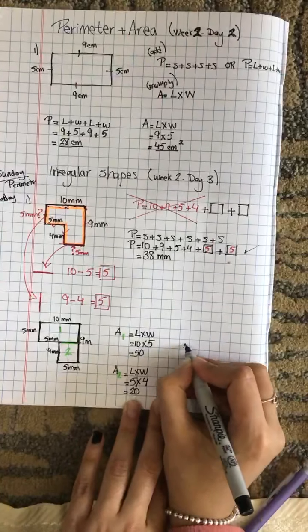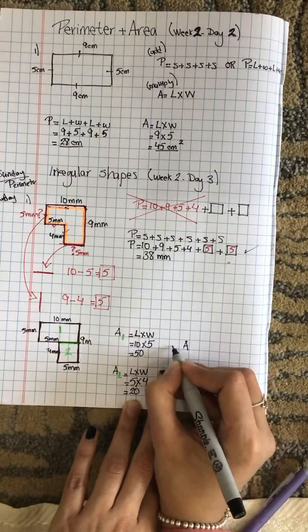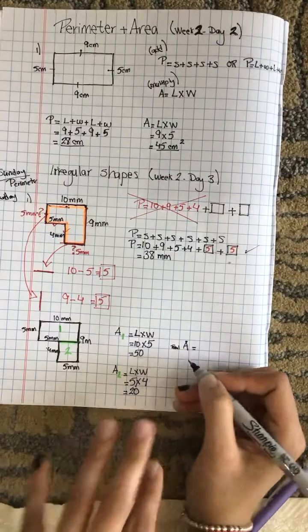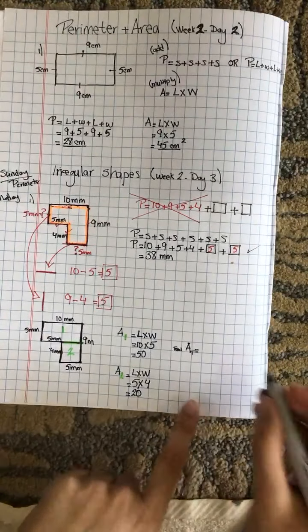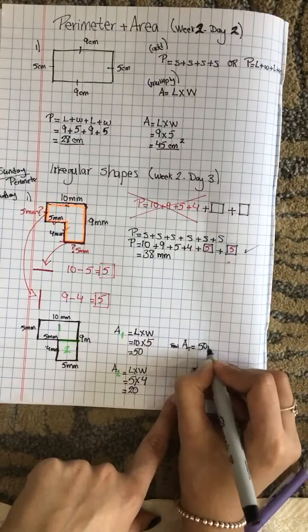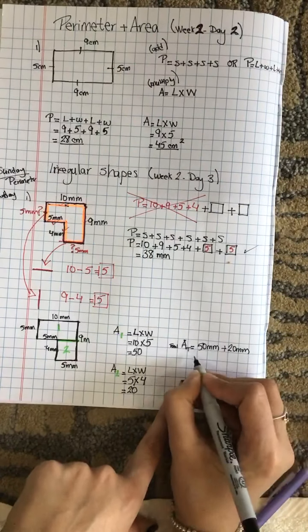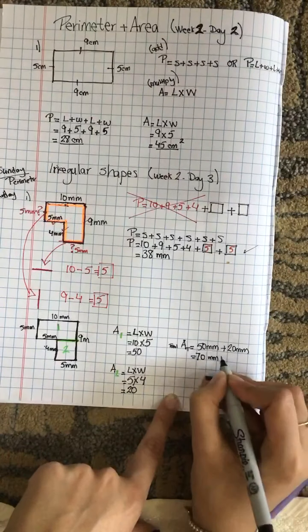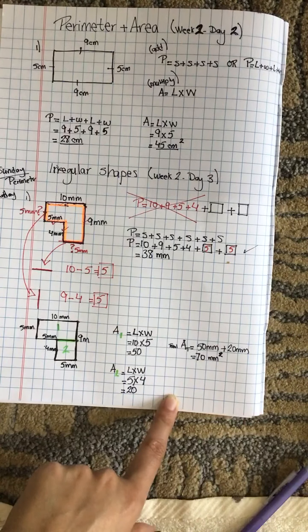So then we can just say area. You can either say area or you can say total area. It's up to you. Area is equal to whatever you want to write, or you maybe want to write area T for total. It's up to you. Is 50 millimeter plus 20 millimeter, which is 70 millimeter. And because it's area, I need to put squared. Okay, do you see how we did that?